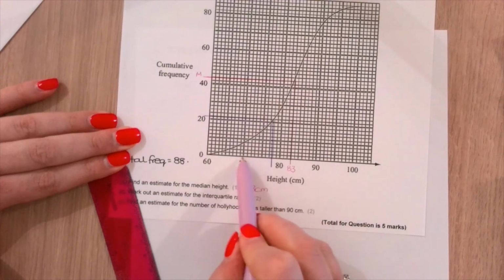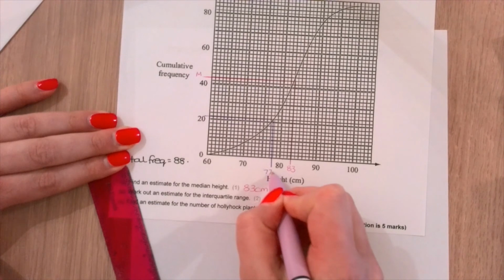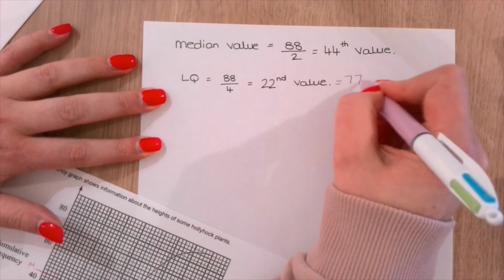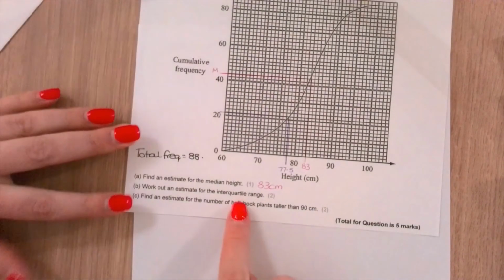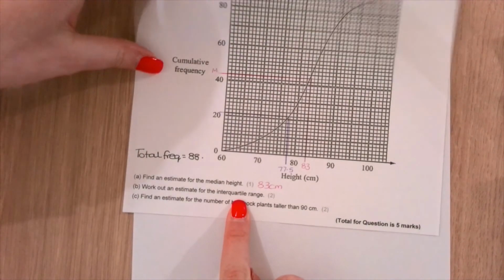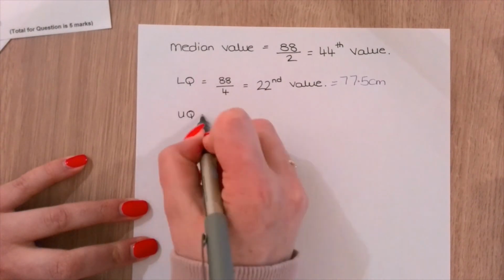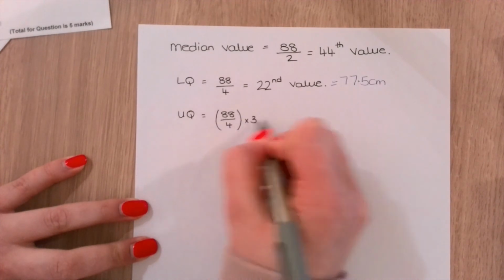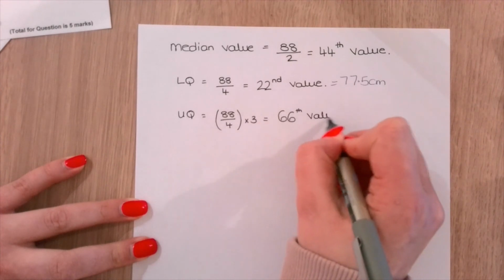That must be 70, 75, 77.5. So my lower quartile, this 22nd value, was 77.5 centimetres. Remember the question asked for my interquartile range, and therefore I need to find my upper quartile, which is going to be 88 divided by 4 multiplied by 3, which is going to get me my 66th value.